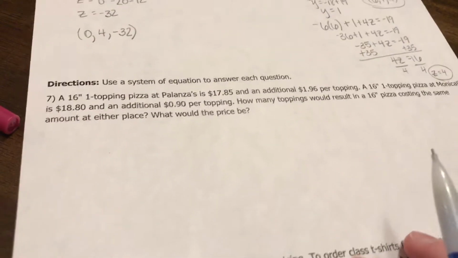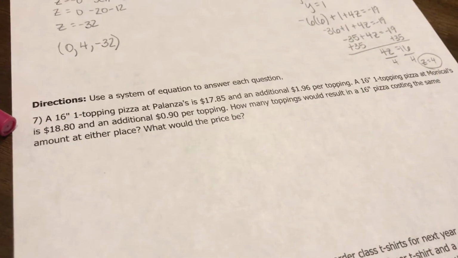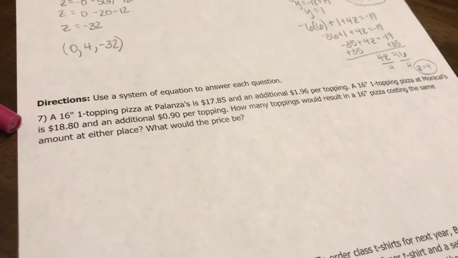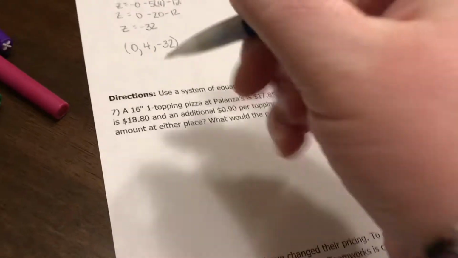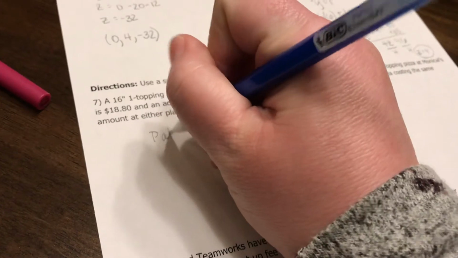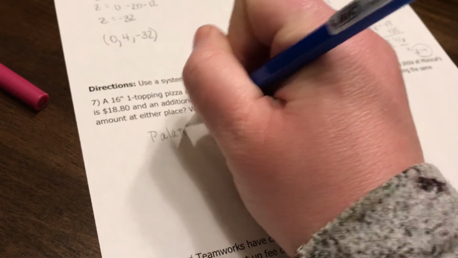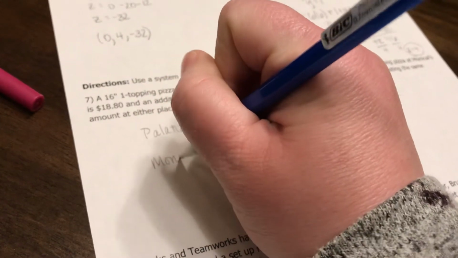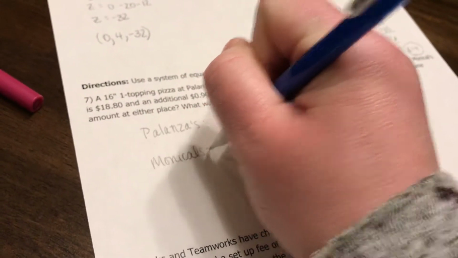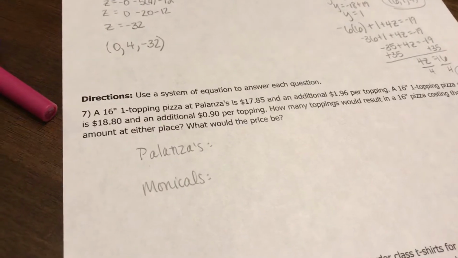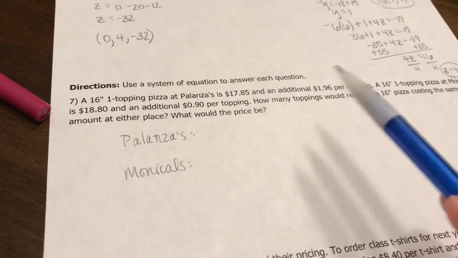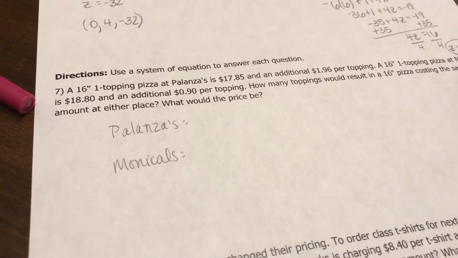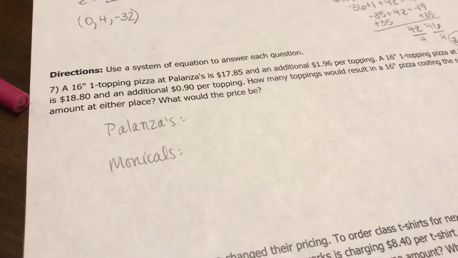So the first thing that we have to do is identify how many equations are we going to have, and that means how many different situations do we have. So we have Palanza's, and we have Monocle's. Okay, and then we have to look at our information for Palanza's. First of all, what is our input variable going to be? And then what is our output variable going to be?